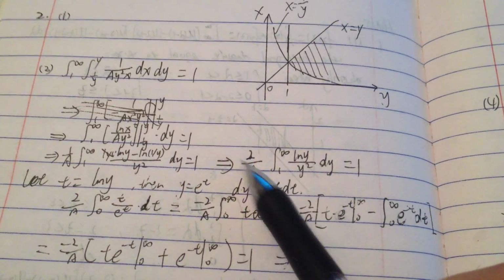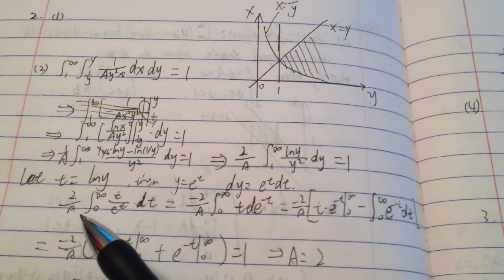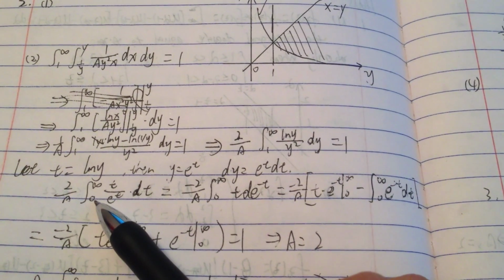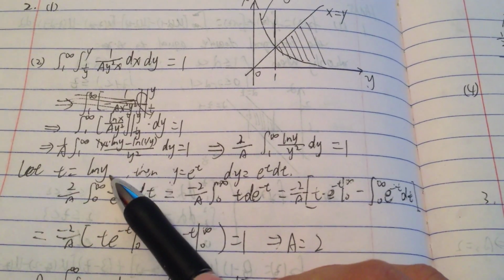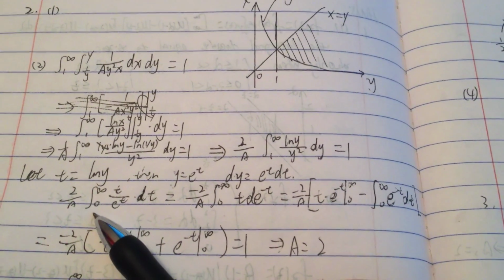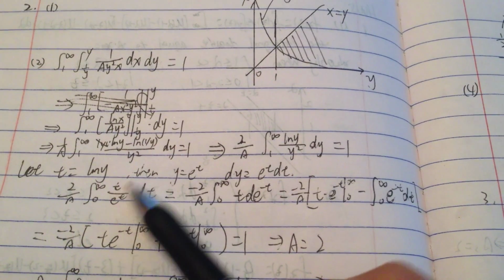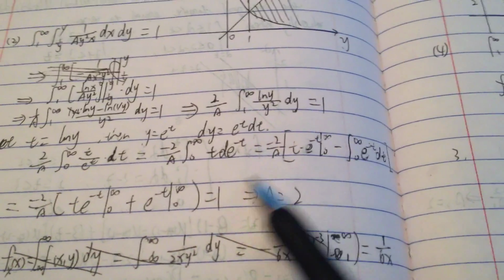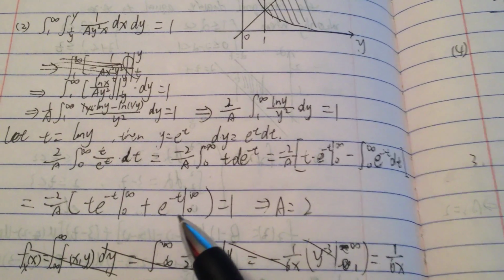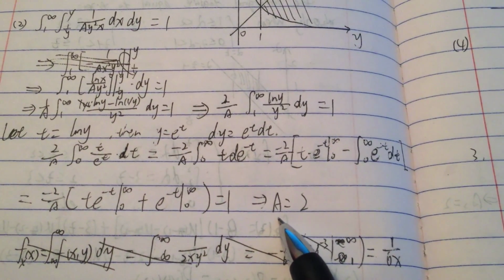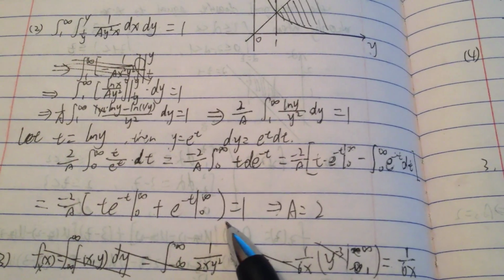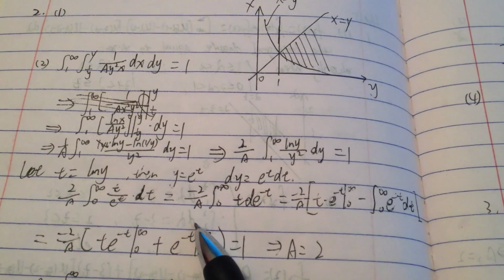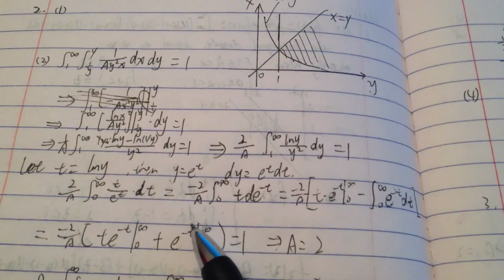So this formula becomes 2 over a times integral from 0, because when y equals 1, t equals 0, to infinity, t over e to the t times dt. And finally we get the answer like this. And so only when a equals 2, this would equal 1. So then that would make f(x, y) a valid joint density function.